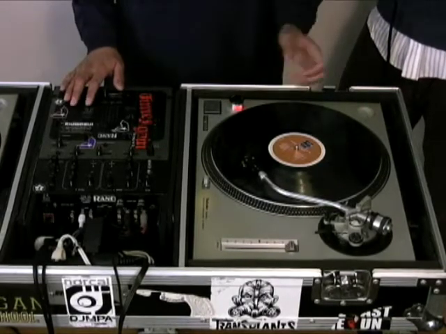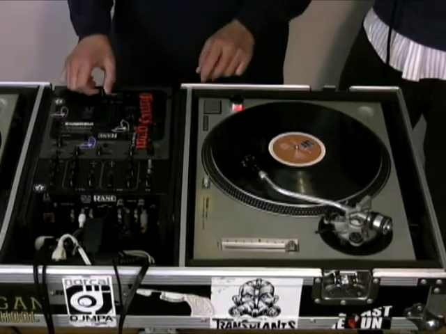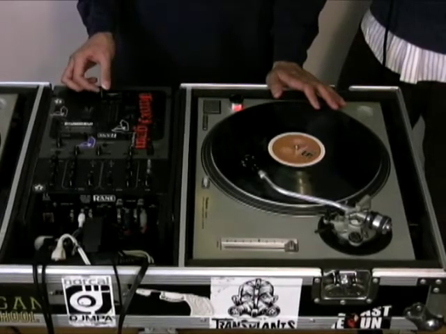The other way I could control note duration is by turning the sound off and on the mixer by using the crossfader. I could make short notes or long notes.